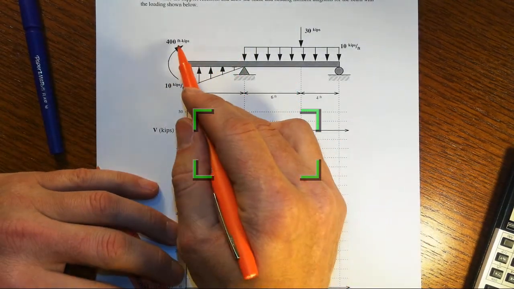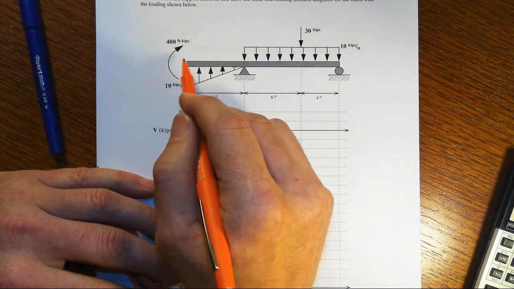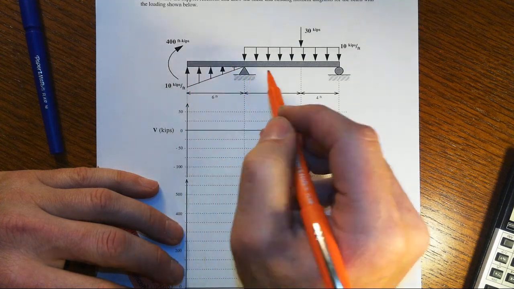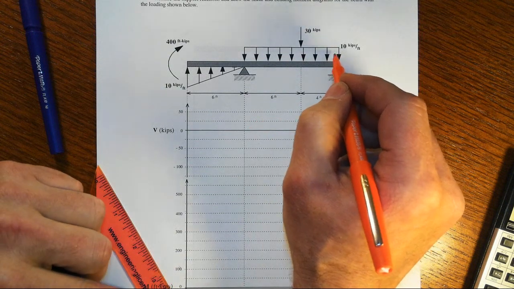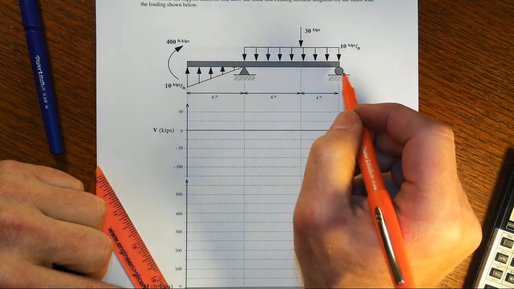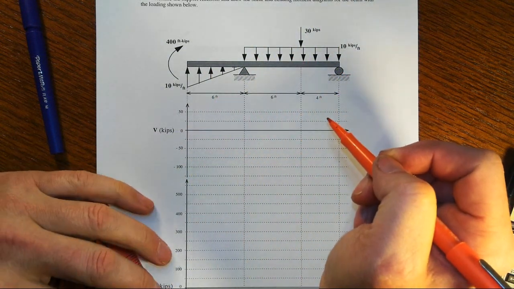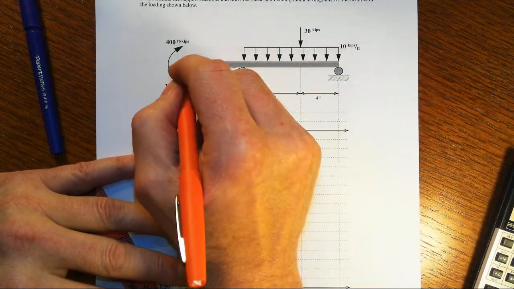We've got a 400 foot-kip positive moment, clockwise moment, smiley face moment here. At the far left, we've got an upwards triangular distributed load. We've got a uniformly distributed load in the middle portion, and we have a 30 kip concentrated load. Notice this is a diving board with a very complicated set of loads, and nobody's given us reactions. So we need to find those reactions right off the bat.